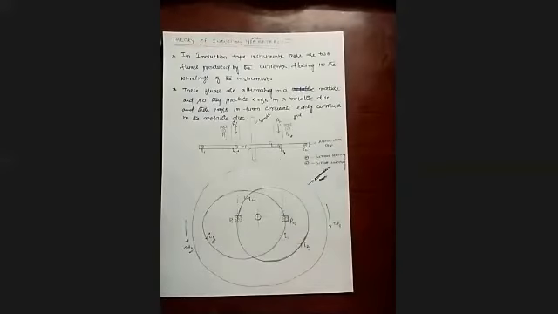Now our aim is to derive the torque equation. For the derivation of the torque equation, we need to consider an analysis. What is the analysis we need to consider?